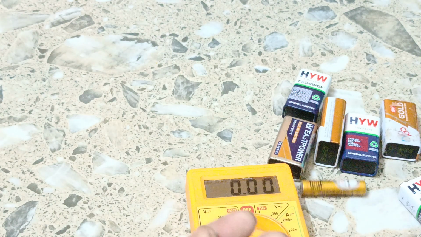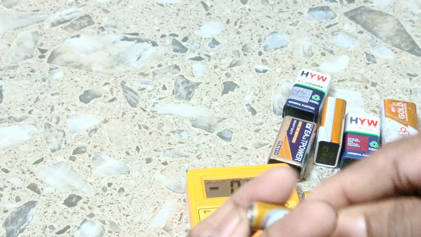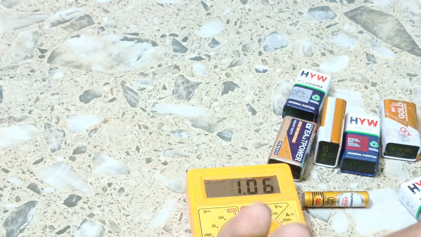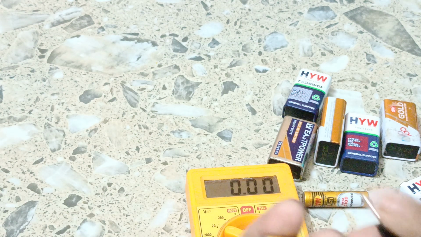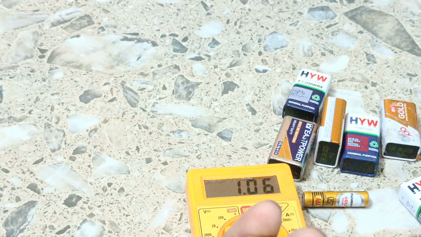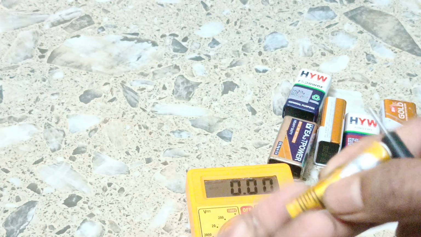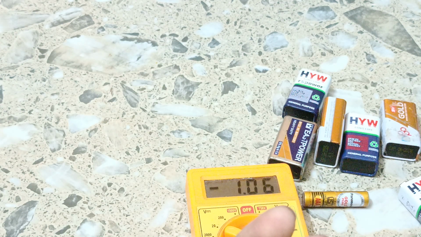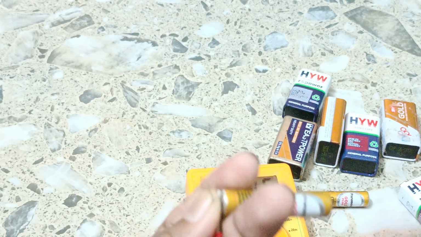That is negative potential. Now you see if we check the voltage of this cell, then it is 1.06 volt. If we change the terminal, it will show a negative potential, and that is minus 0.16 volt, right?